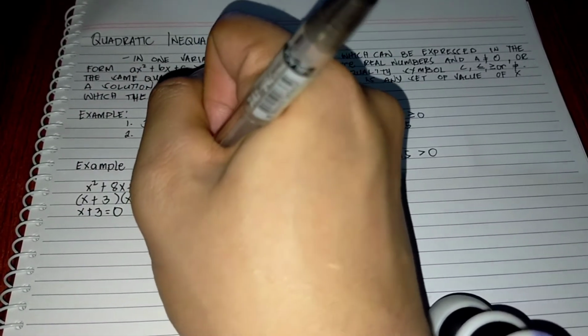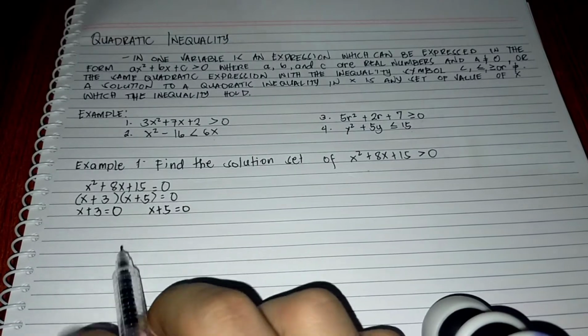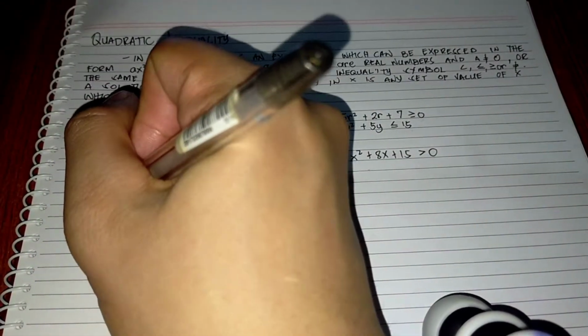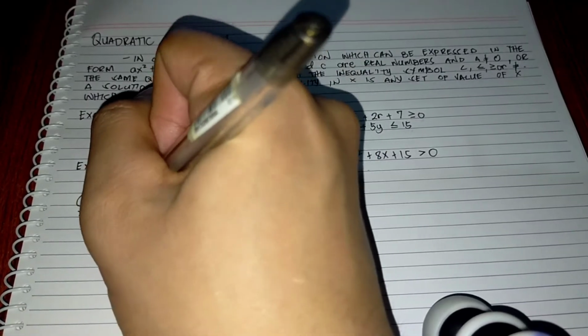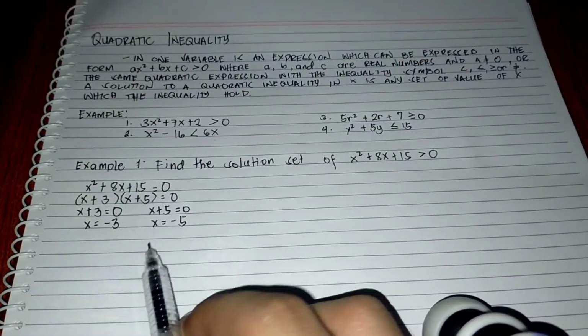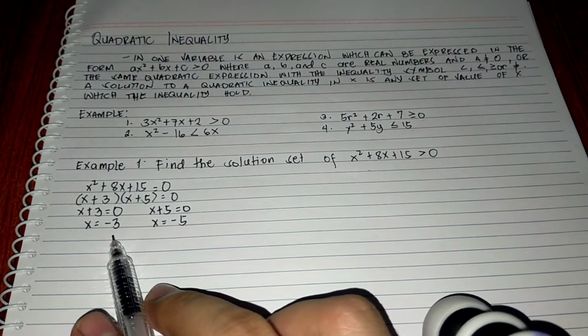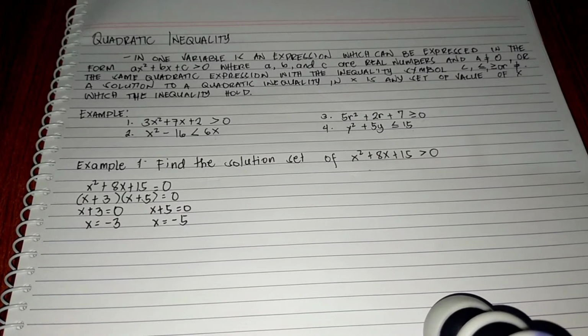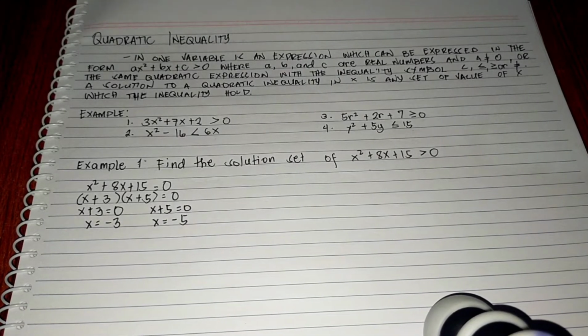So, this will be x plus 3 is equal to 0. X plus 5 is equal to 0. Then, simplify natin. Transpose. The 2 given will be negative. Okay? So, the answer or the solution set is x is equal to negative 3 and x is equal to negative 5. So, what will be our next move?